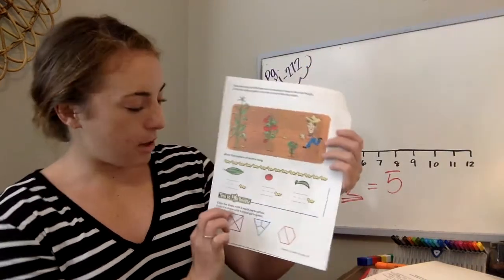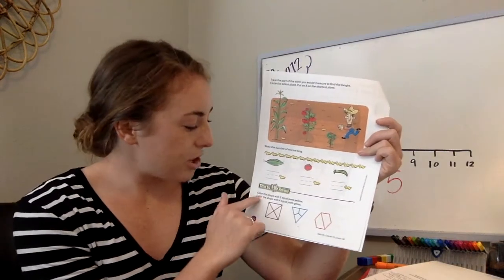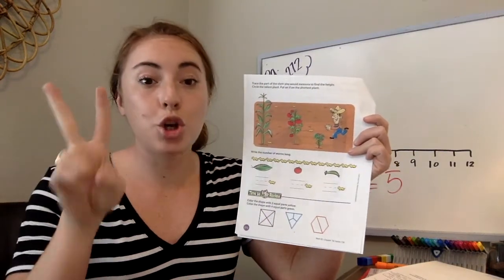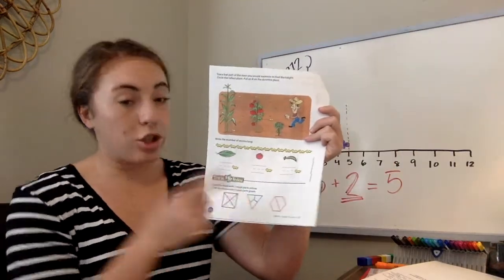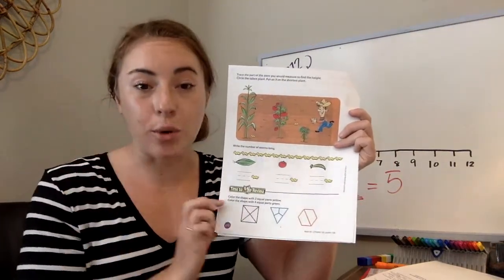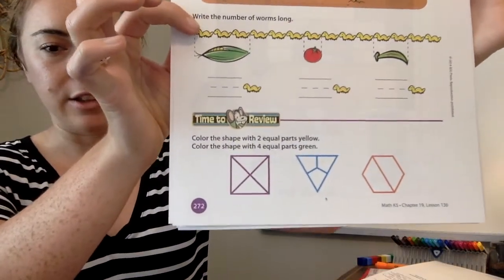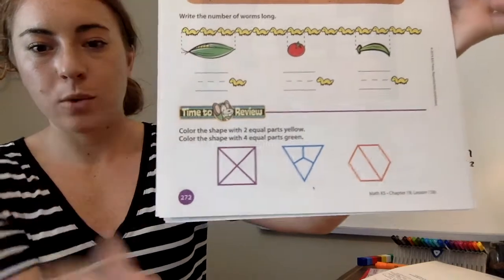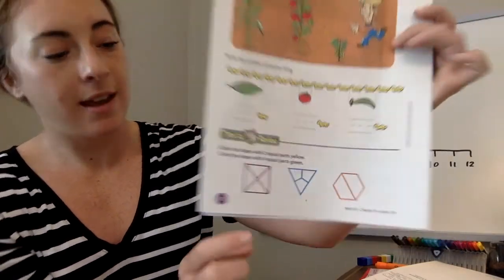Now for the last part, you need some colored crayons or pencils. The instructions say color the shape with 2 equal parts yellow. So the shapes with 2 equal parts you're going to color yellow. Can you tell me which shape you're going to color yellow? Which shape has 2 equal parts? The hexagon.